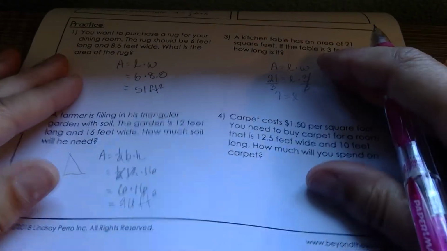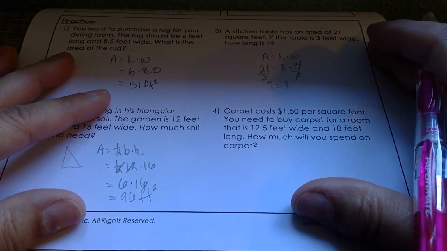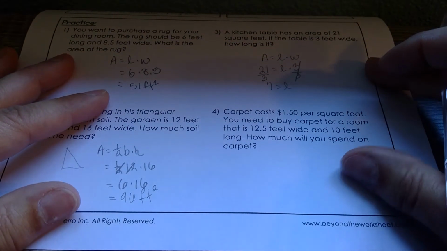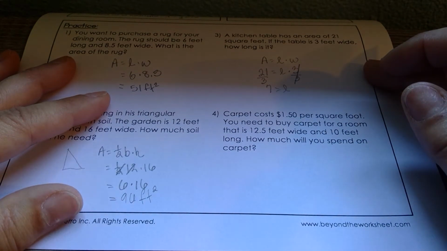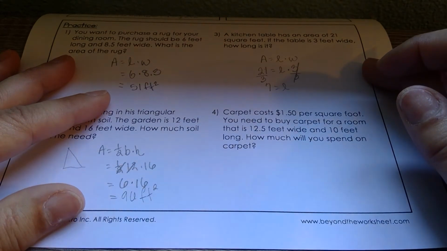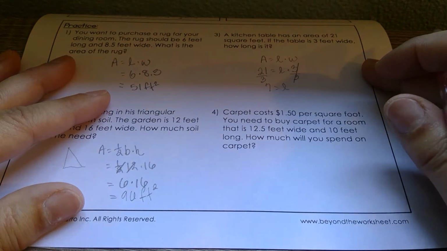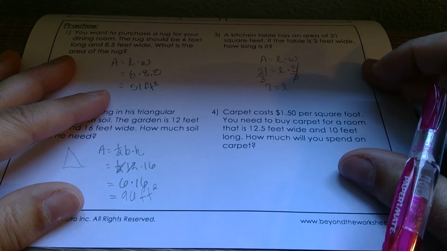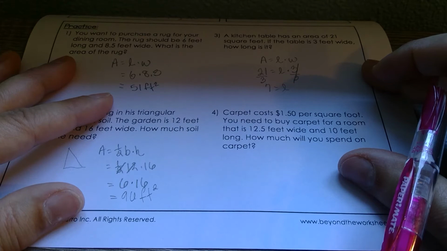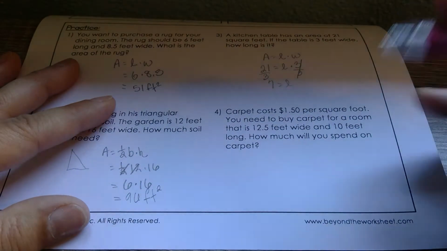All right, last one here. Carpet. Carpet costs $1.50 per square foot. You need to buy carpet for a room that is 12.5 feet wide and 10 feet long. How much will you spend? That's a really good question, because you will run into that. You need to know if you can afford it, and if you're going to lay it down yourself, or you're going to have somebody else install it, because that's going to be an extra cost. So do you want to pay $1.50 per square foot, or do you want to pay something more or something less? So let's figure out what this is.